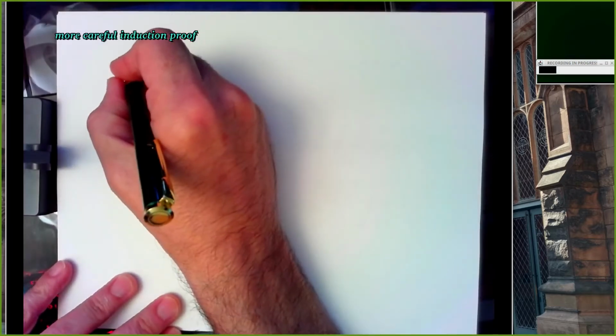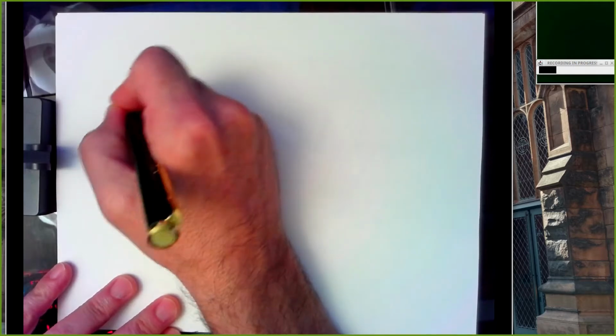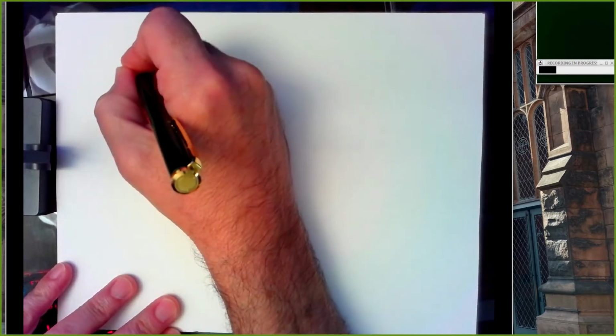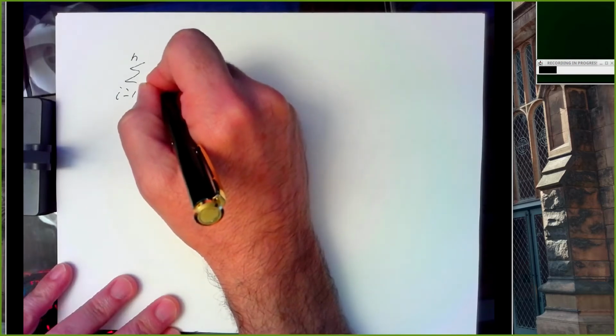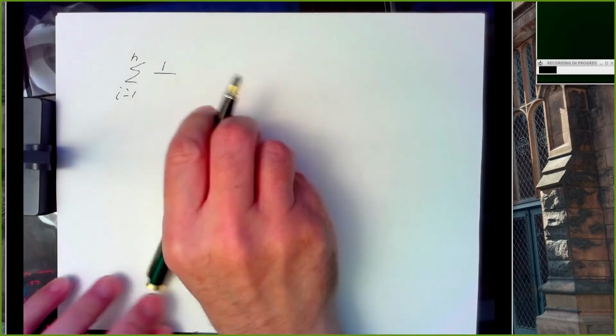And so here's a theorem. Let me just get it out of the book.